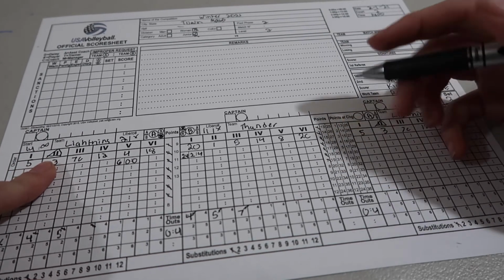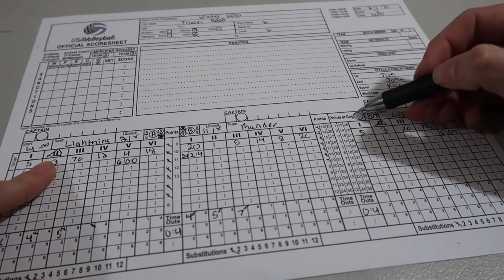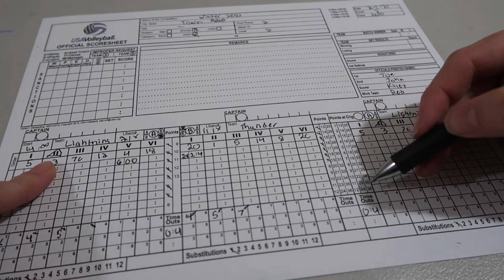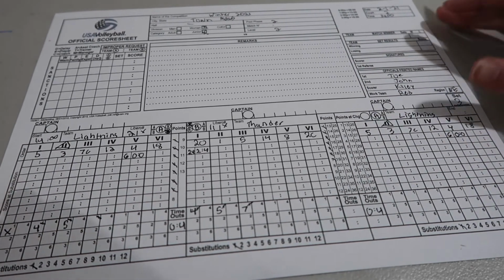One thing that doesn't get moved over is the points before the change. This part doesn't get moved over. You will be putting the points in this little circle, and then you'll just be continuing on from there, so that doesn't get moved over. The key thing to understand right now is it is 7-7.